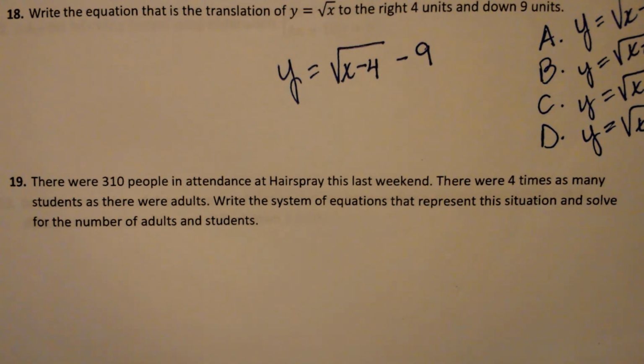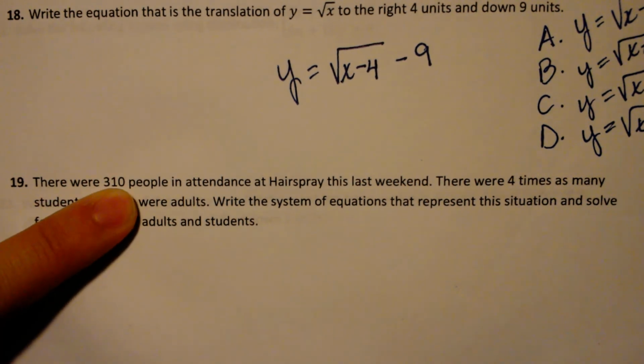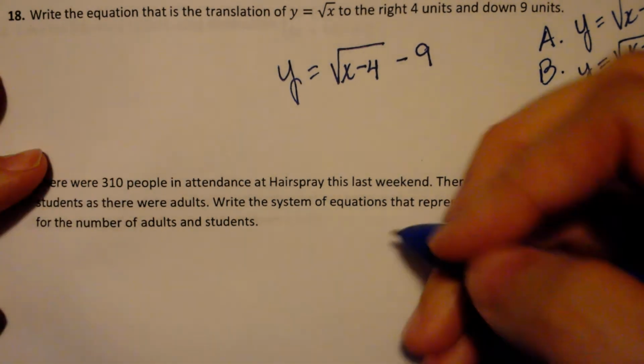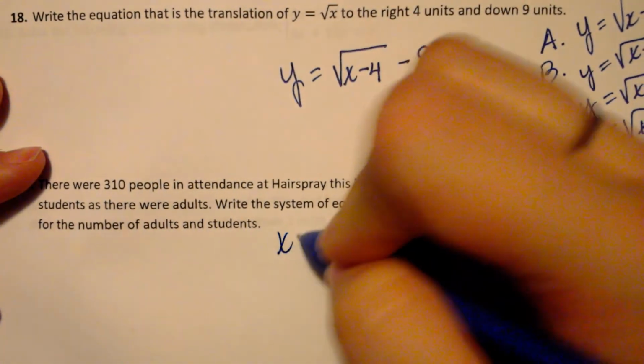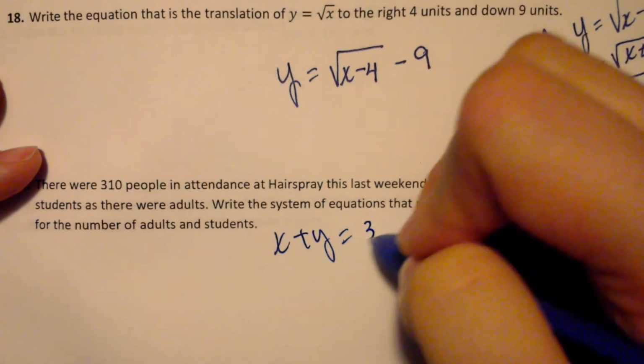So number 19, there were 310 people in attendance at the Hairspray this last weekend. There were 4 times as many students as there were adults. Write the system of equations that represents a situation and solve for the number of students and adults. So people consisted of students and adults. So that tells me that x plus y equals 310.